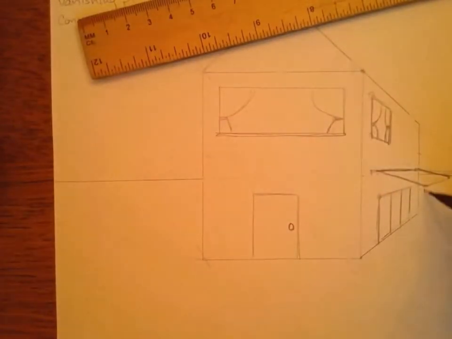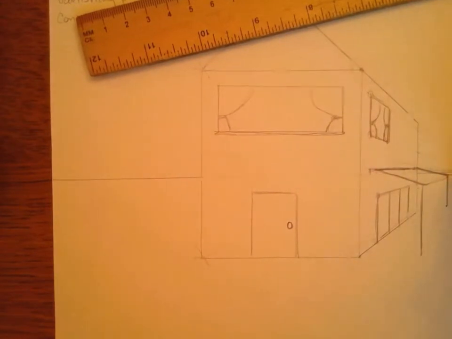Now I need something to support it, so I'm going to add some posts down. Because this has to touch with the edge of the building, I'm going to draw this back. Oop, and I was just right. That one ends right there. That helps support this.